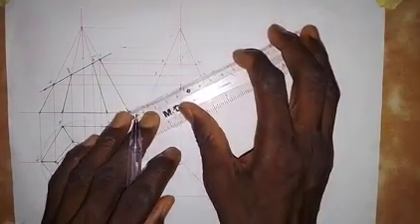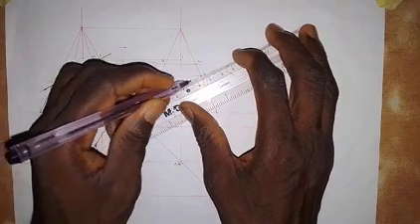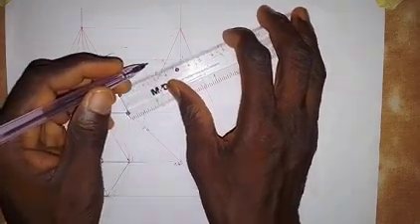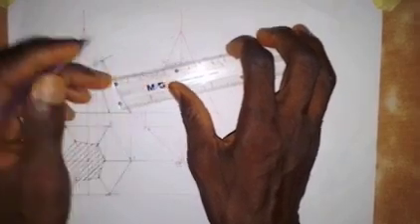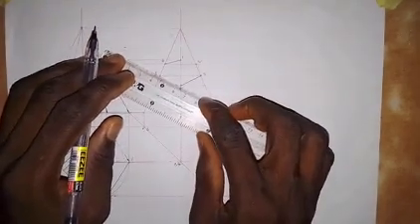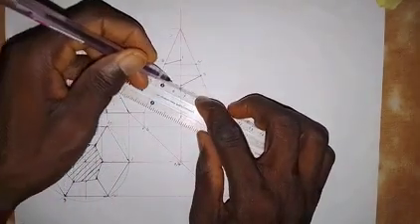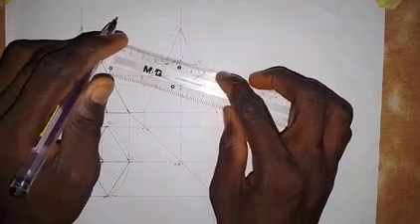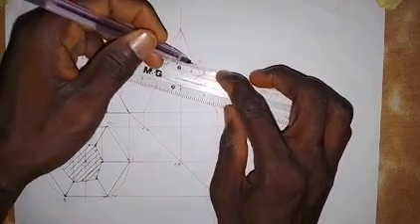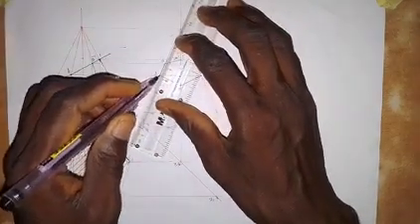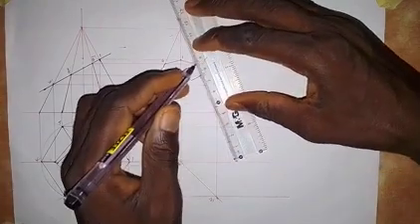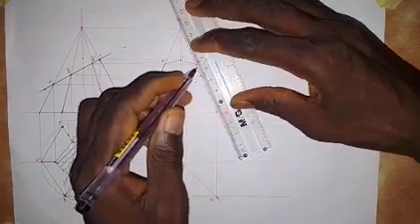So we are going to join these points together. We join 3 and 4. So we join this together. Then we join 1 and 6 together like this. Okay. Then we join 4 and 5 together. Then we join 1 and 2 together like this. And then we join 5 and 6 and 2, 3. So we join them together like this.